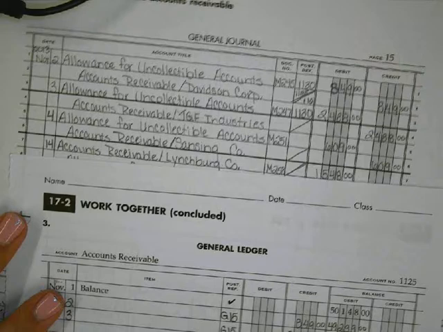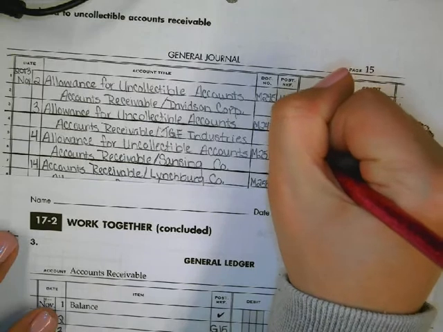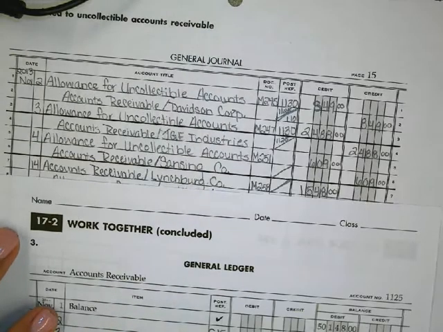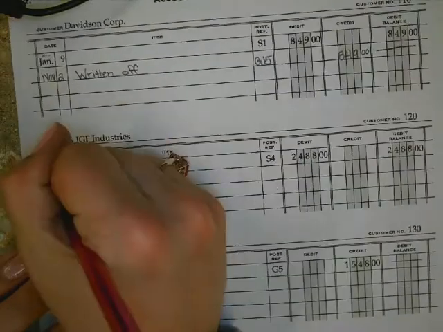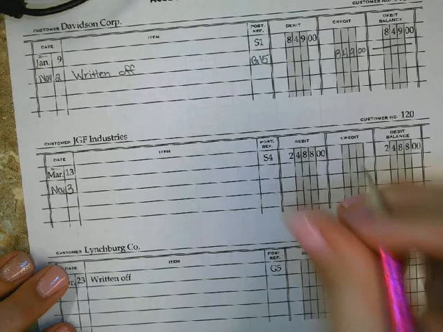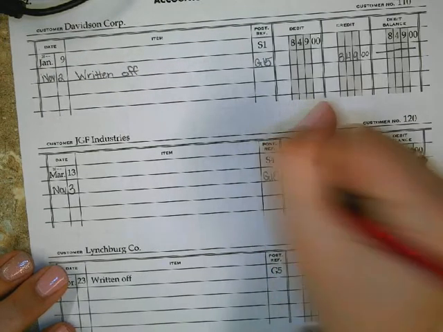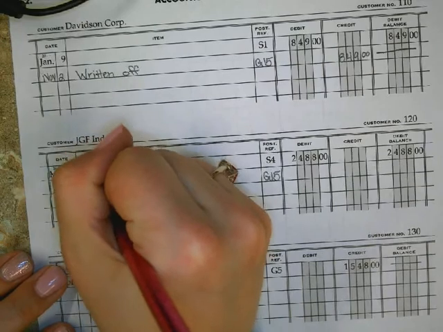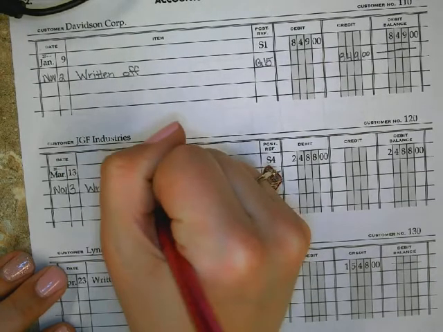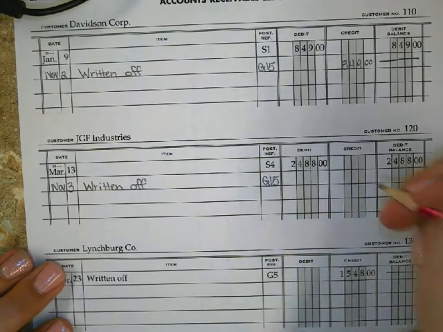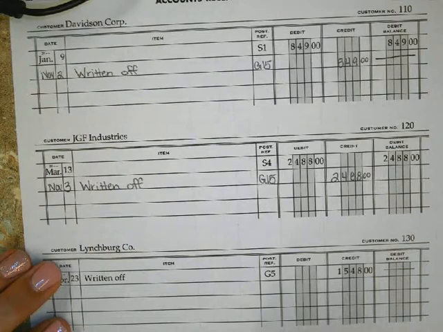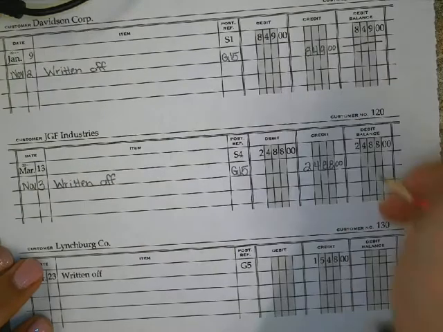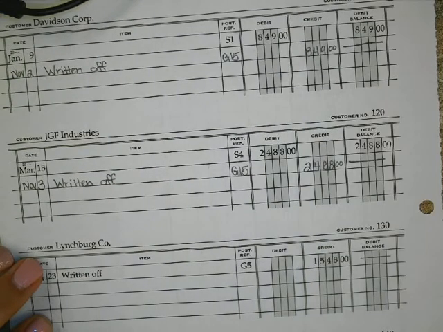Then I need to credit JGF Industries. Again, make sure that you put in that you are writing this off, so it's written off. That's now a zero balance, line through the balance column. And take the account number 120 back to my general journal.